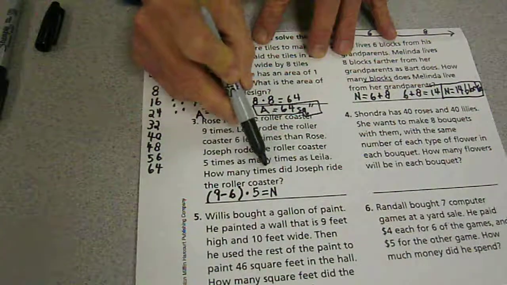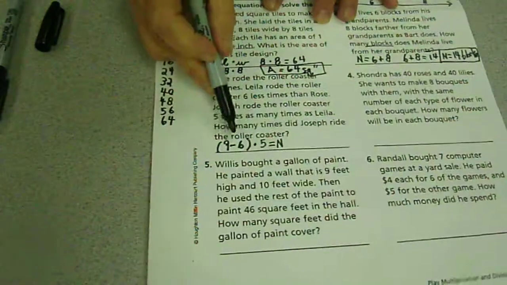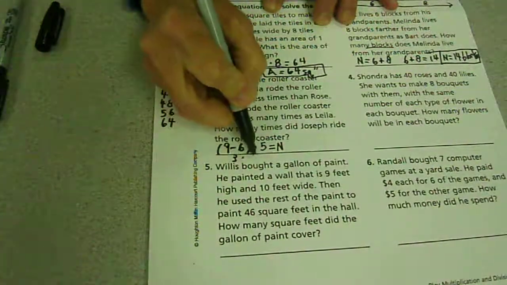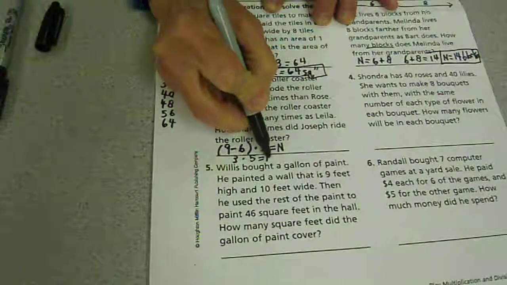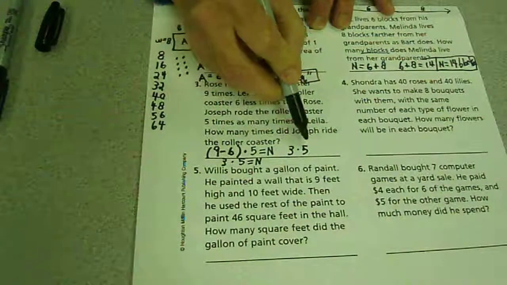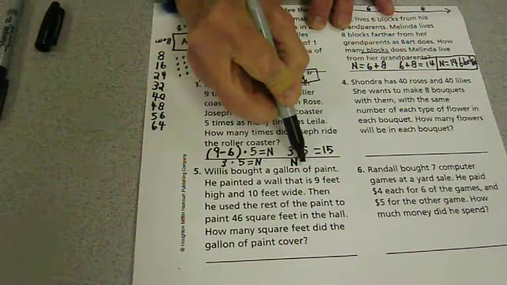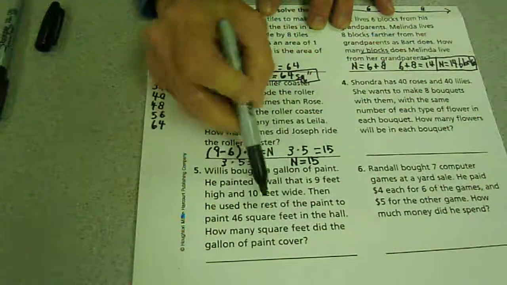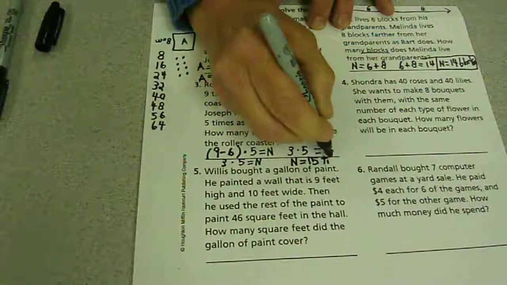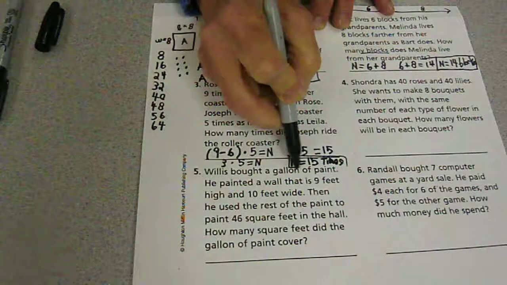So our question is, how many times did Joseph ride the roller coaster? I'm going to evaluate my expression here first. So 9 minus 6 is 3. Bring down the rest of my equation. 3 times 5 equals n. Well, I know 3 times 5 because I can count 5, 10, 15. So n equals 15. How many times? 15 times. And I box my answer.